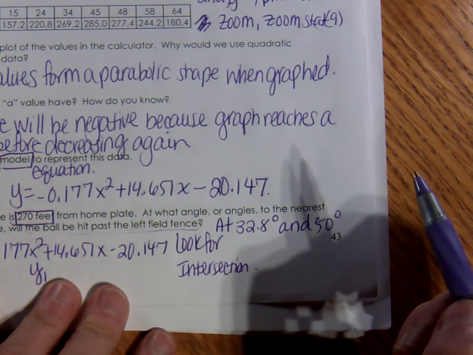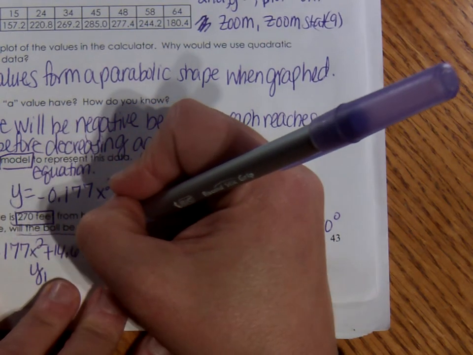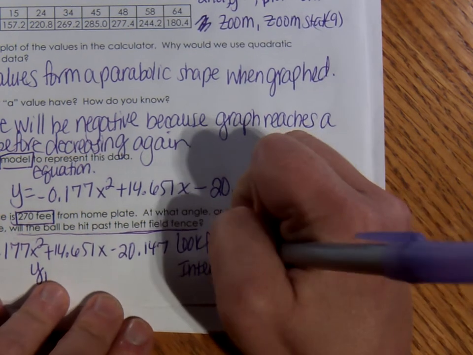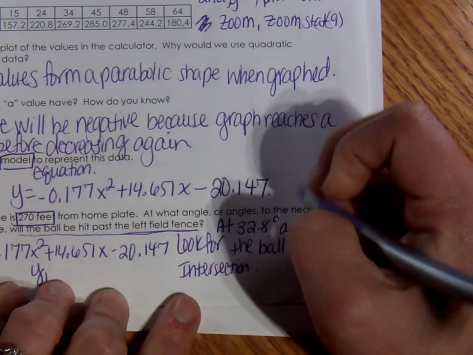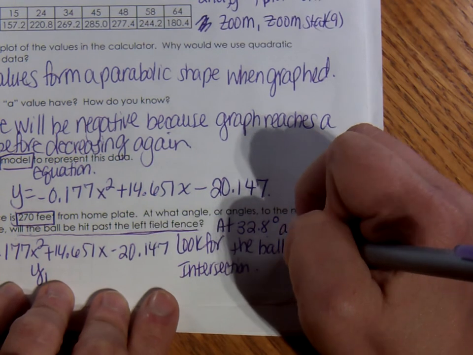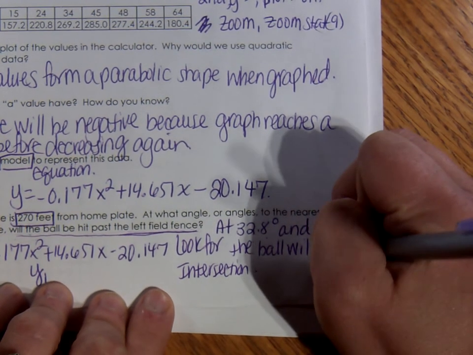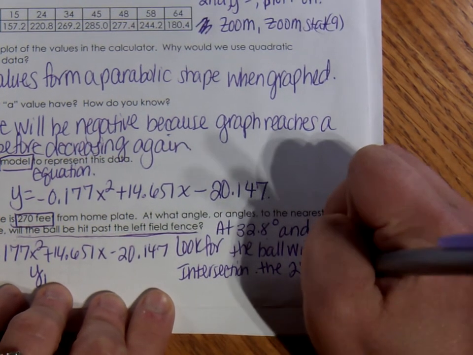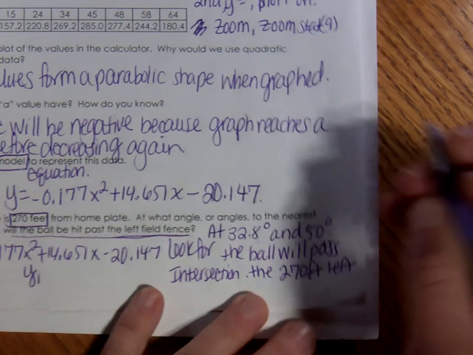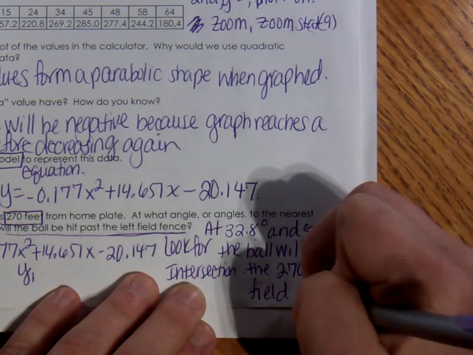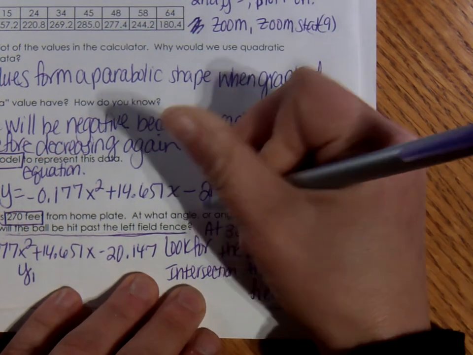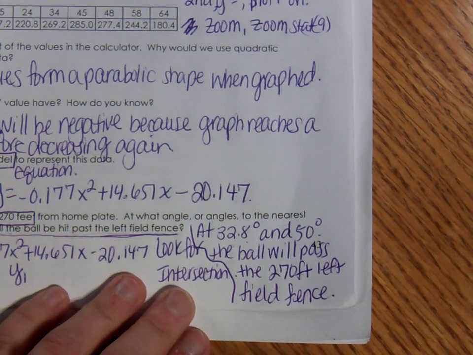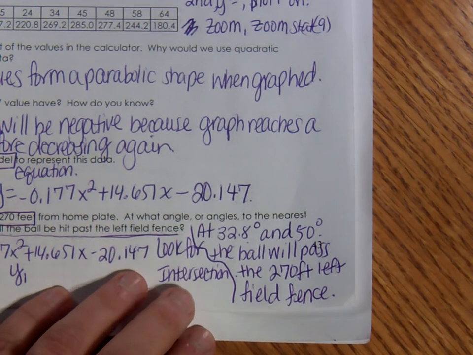So at 32.8 degrees and at 50 degrees, the ball will pass the 270-foot left field fence. That is what I'm looking for to say. Here we go. At 32.8 degrees and 50 degrees, the ball will pass the 270-foot left field fence.